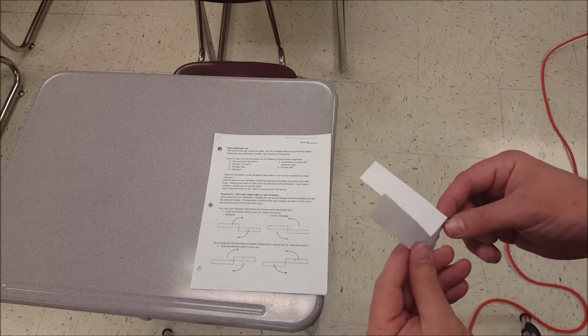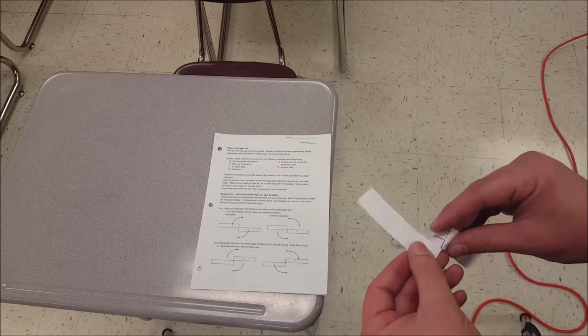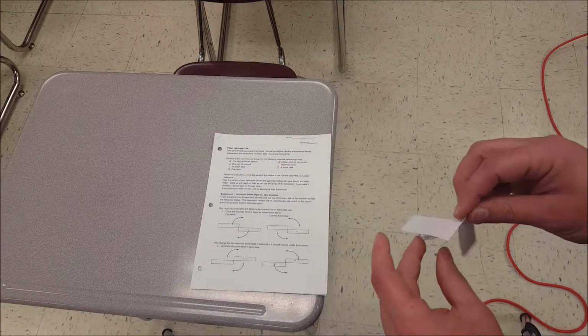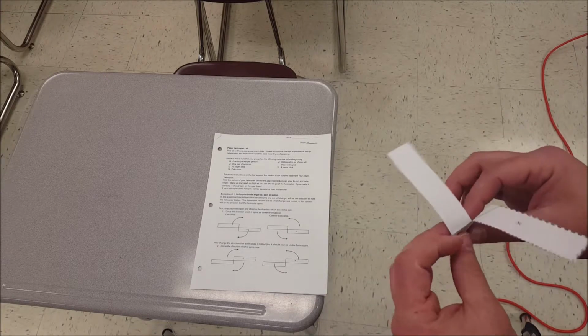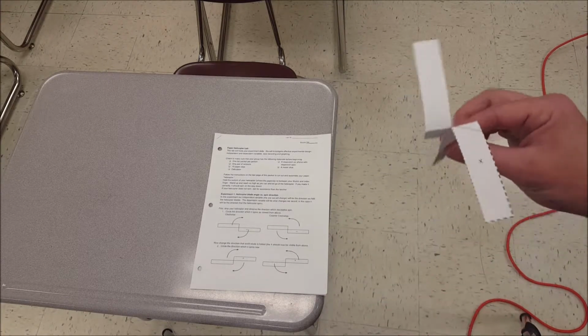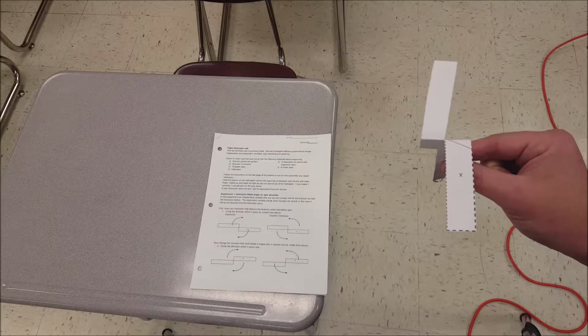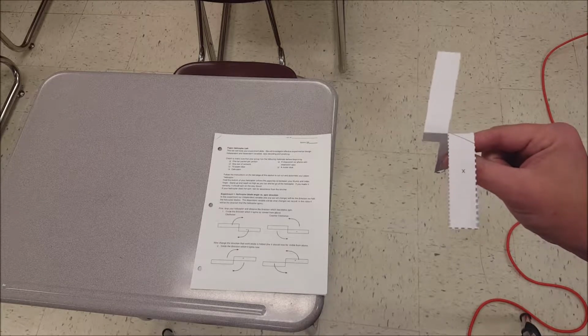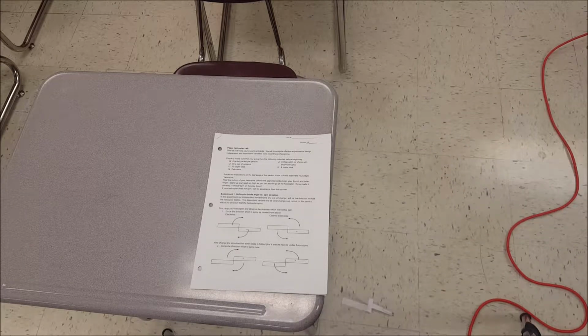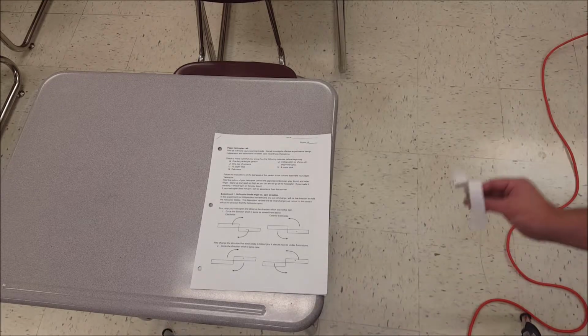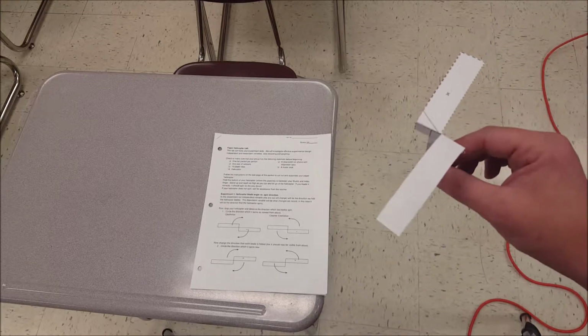Now, we'll switch the wings so that X faces up. And we'll drop it again and see which direction it spins. One more time.